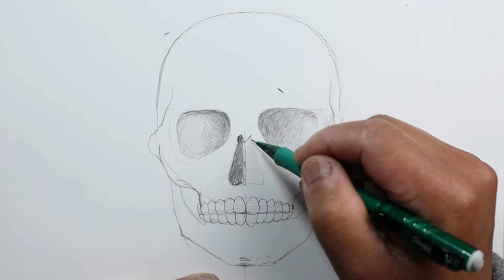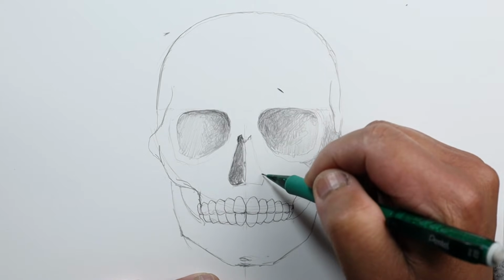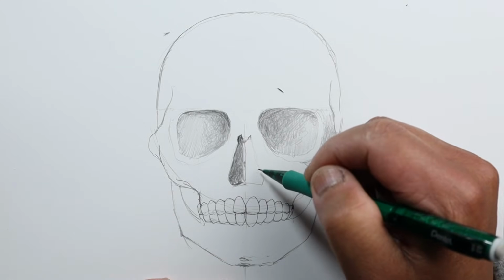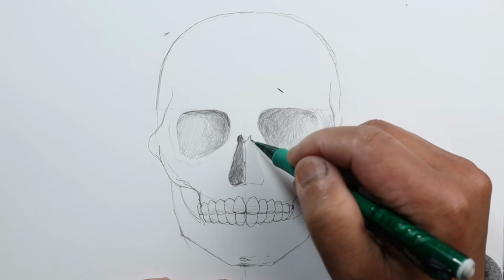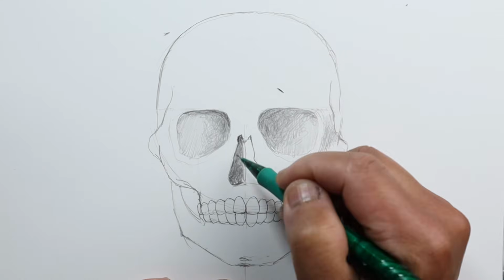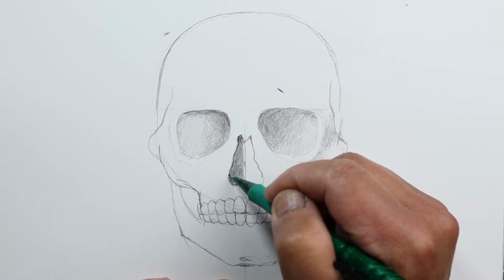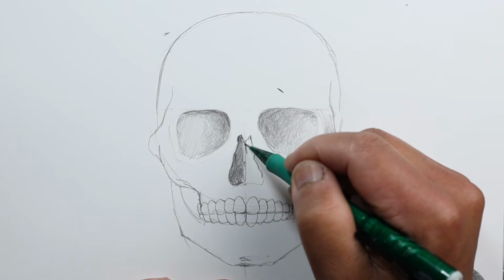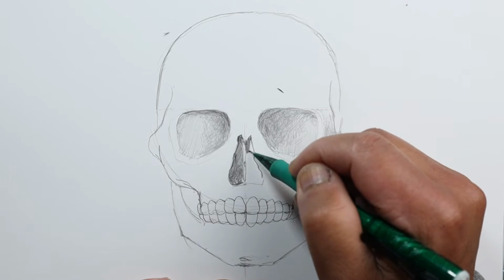And initially we made just a kind of a straight line for this triangular shape, but in reality the bone is fairly uneven, so let's just make that a little bit more uneven. Same with this side here, and then continue to make this darker.